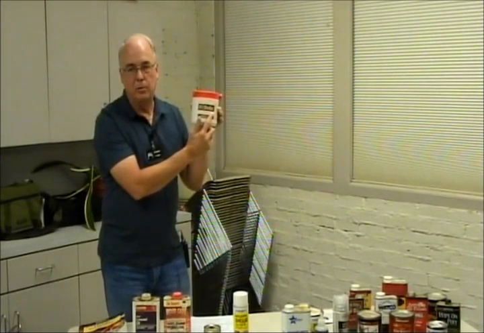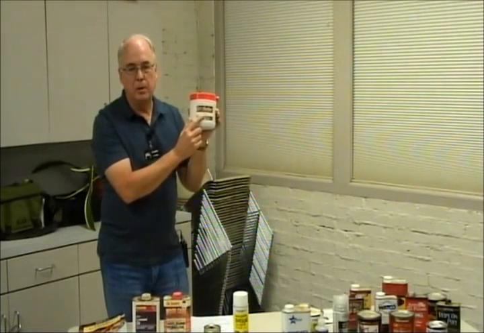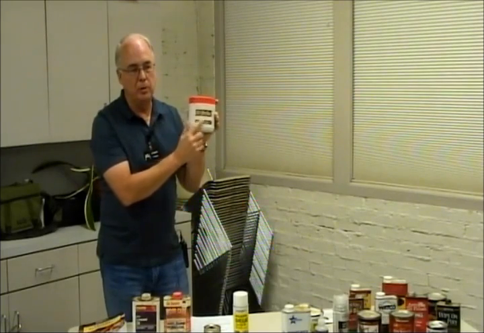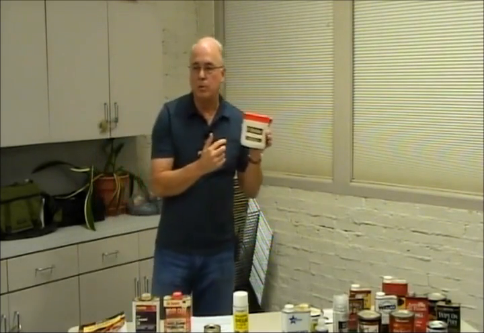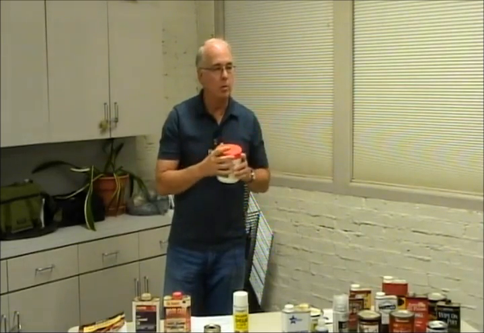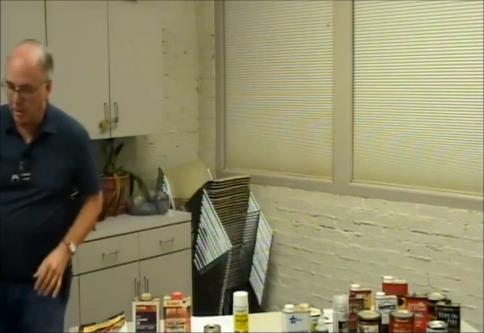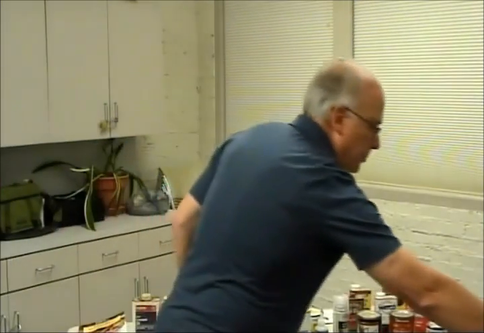So it comes in different colors. But the better finish is going to be if it doesn't have the wax. So dewaxing it turns it into a much better finish. It's harder, more water resistant when you do it like that. I'll pass this around.